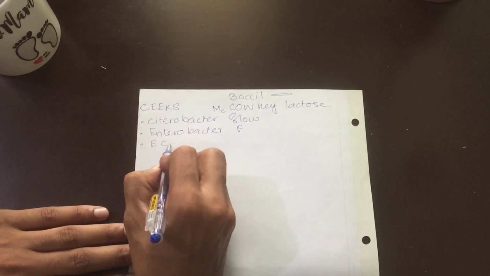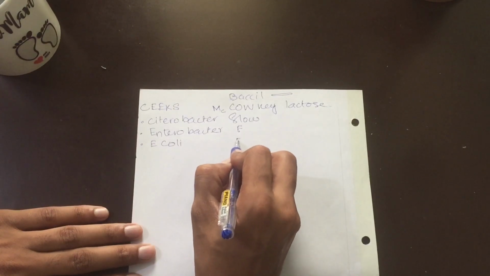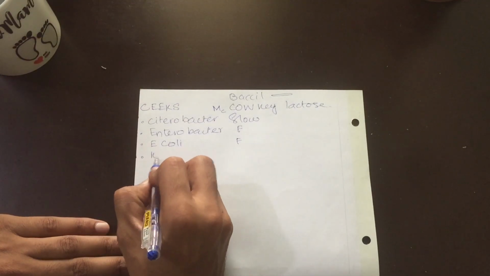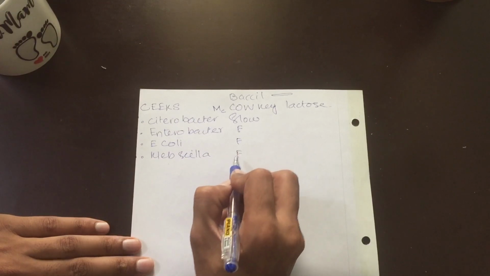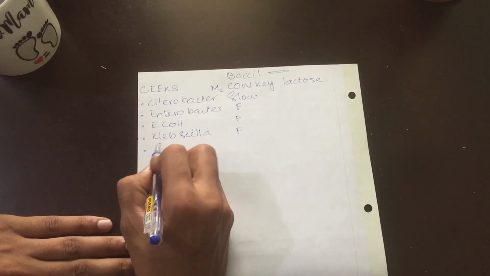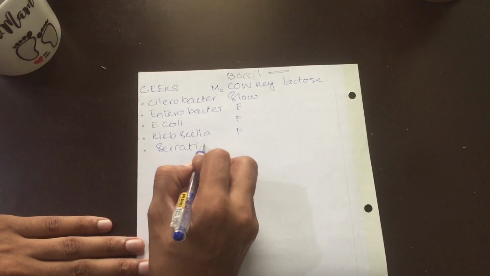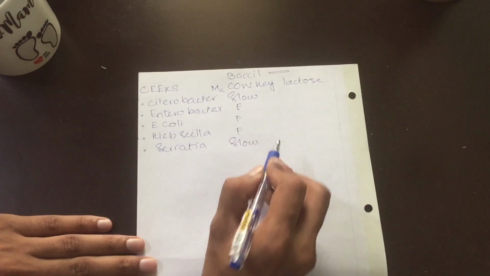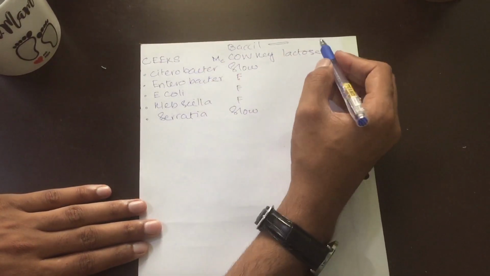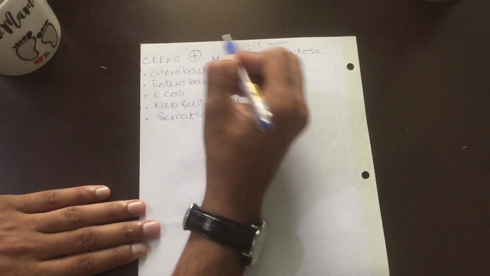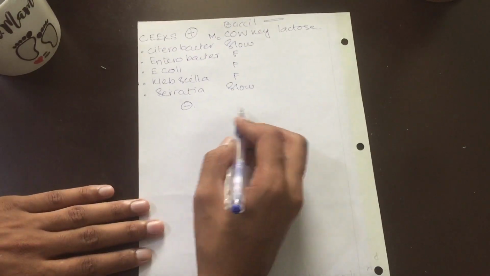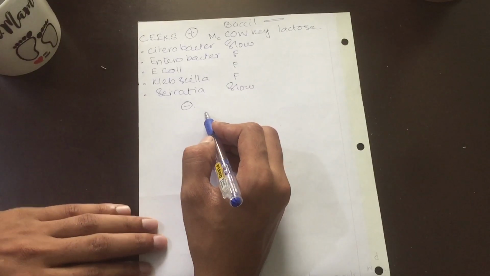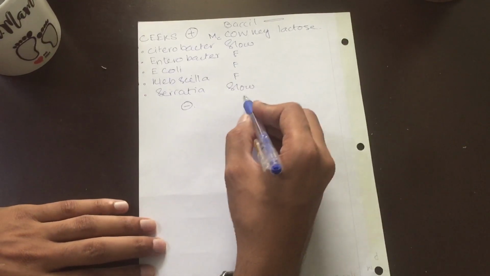Then E. coli, fast, then Klebsiella, which is also fast. Then we have Serratia, which is a slow metabolizer. So these are all lactose positive. Then we have lactose negative, and in this category the first classification is based on the oxidase positive test.